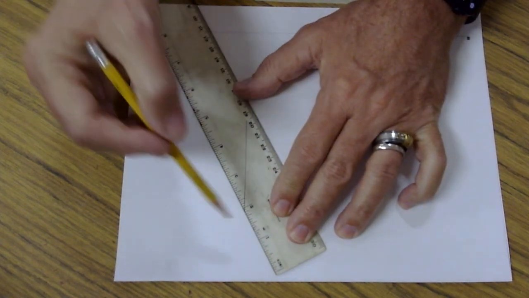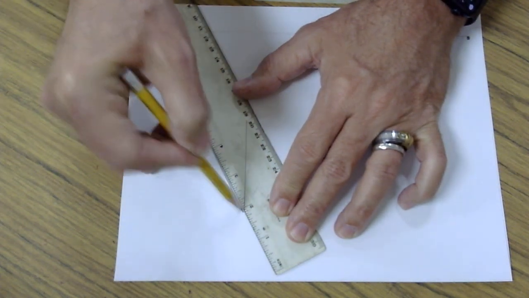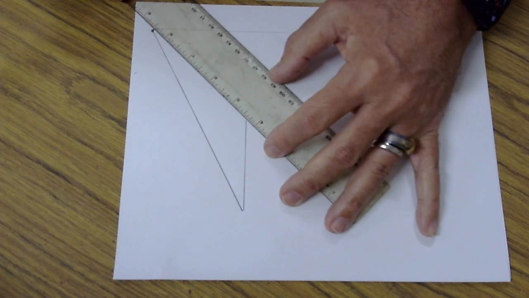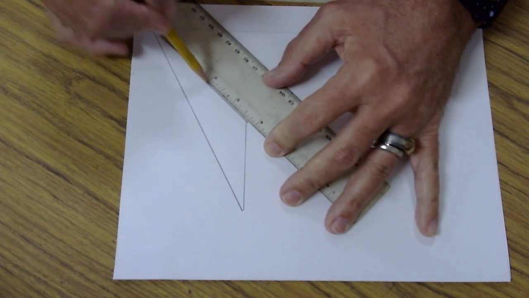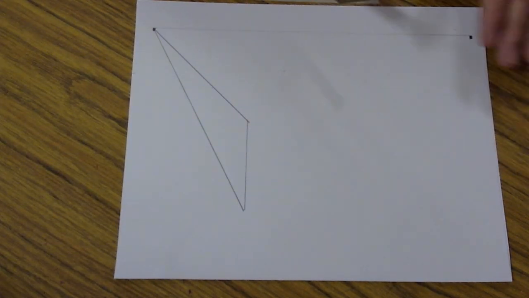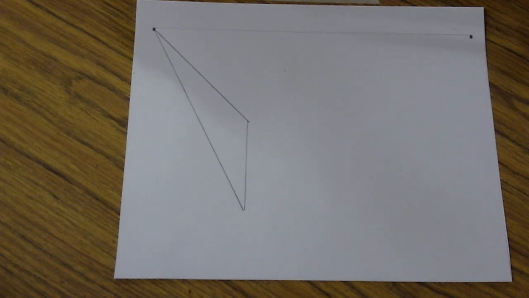So let's get these lined up here. Draw lightly. I'm drawing darker so you can see it on the screen. So we've got half of it done. Now we need to do the other half. See, we know it's done when there's a triangle.